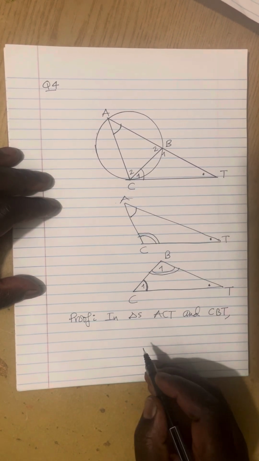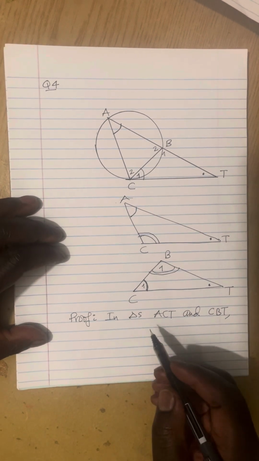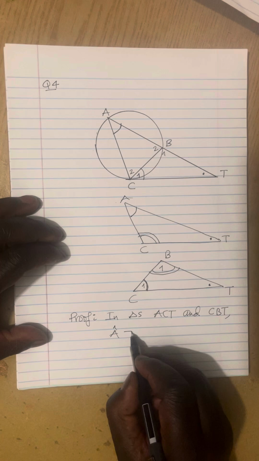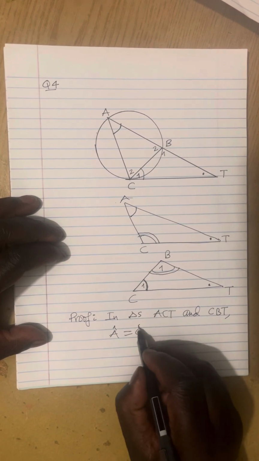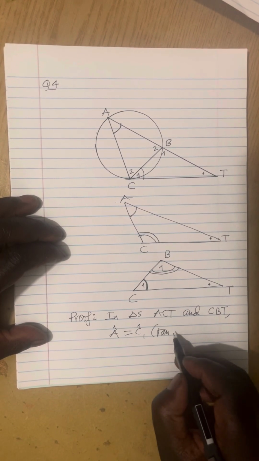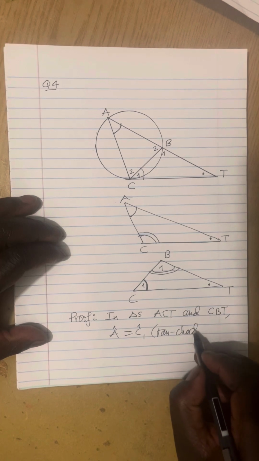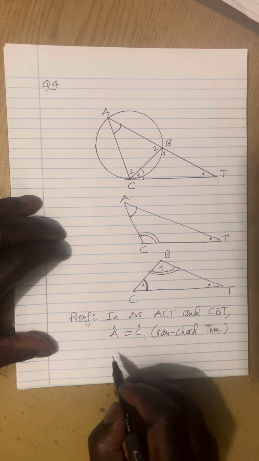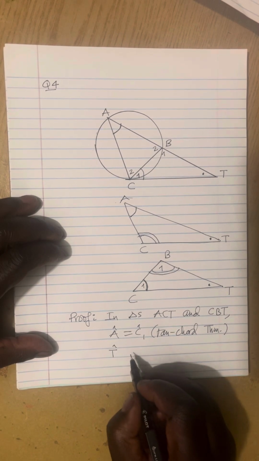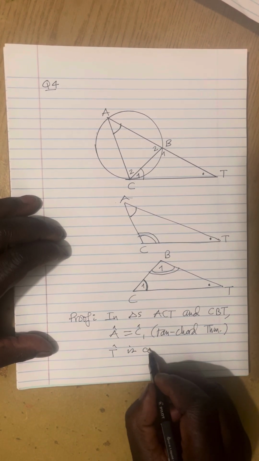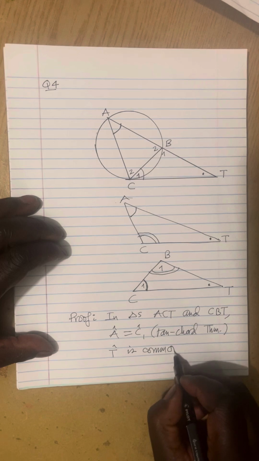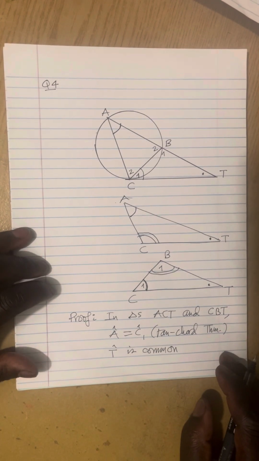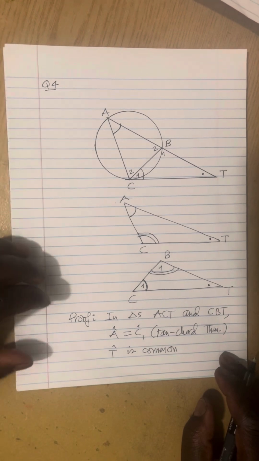CBT, comma. We can say in this triangle, angle A is equal to angle C1, tan-chord theorem. And we can say angle T is common. Some people like to say angle T is equal to angle T, whichever works for you.